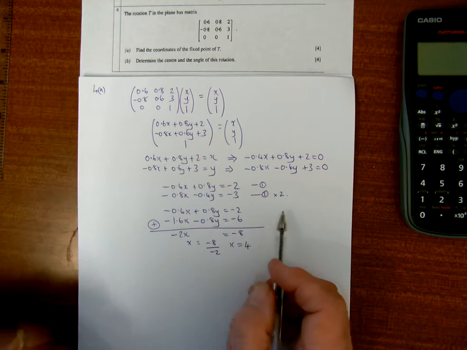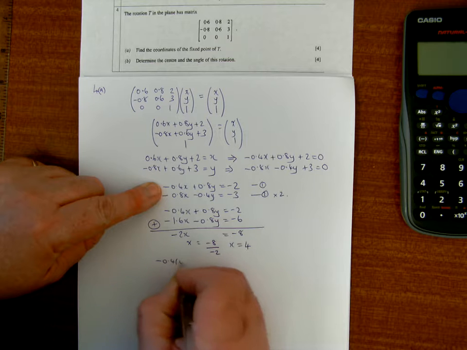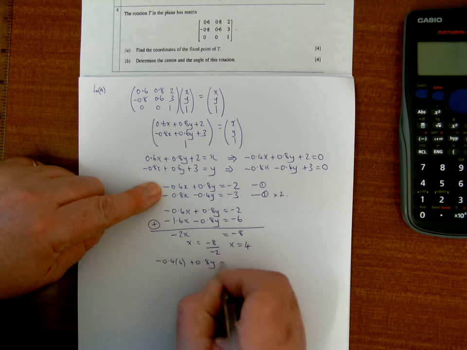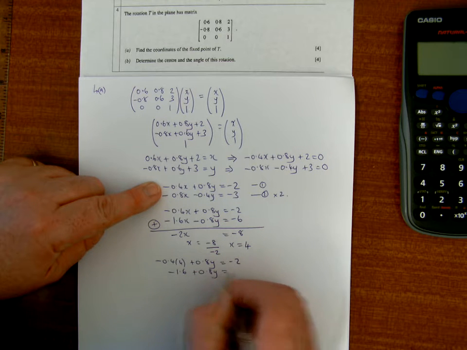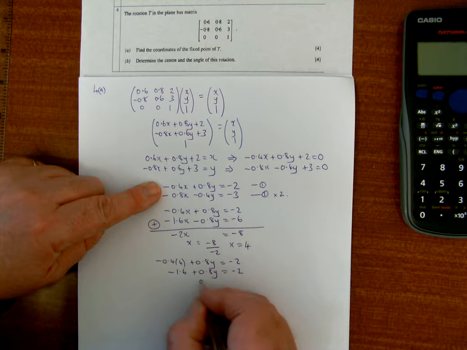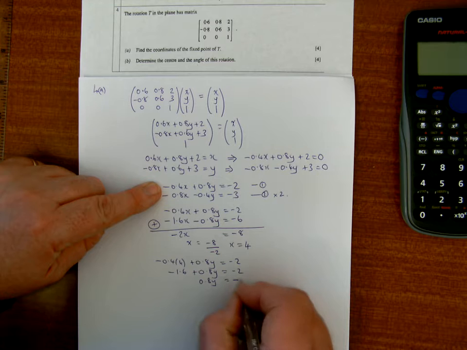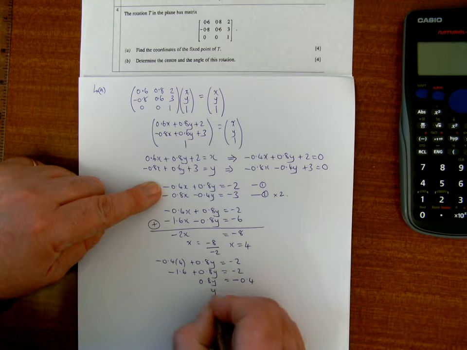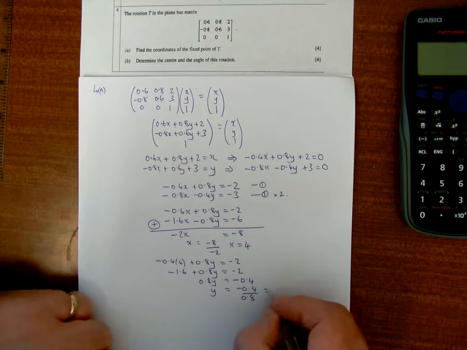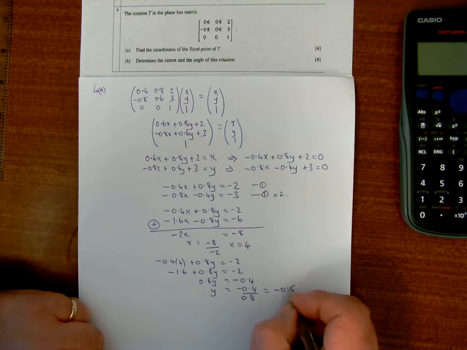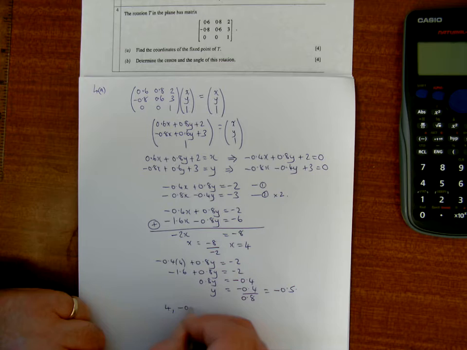And then substitute into the first equation. So I got minus 0.4 times 4 plus 0.8y is minus 2. So that's minus 1.6 plus 0.8y is minus 2. So 0.8y is minus 2 add 1.6, which is minus 0.4. So y is minus 0.4 divided by 0.8, which is minus a half, minus 0.5. So the fixed point is 4 comma minus 0.5.